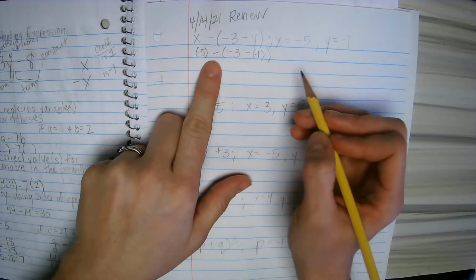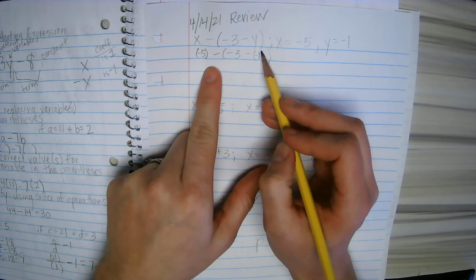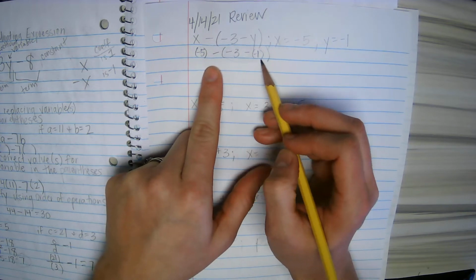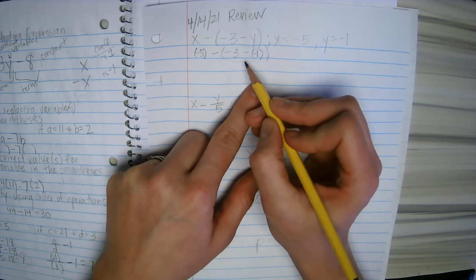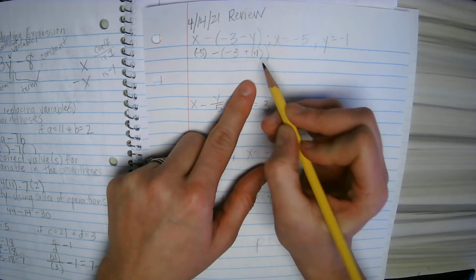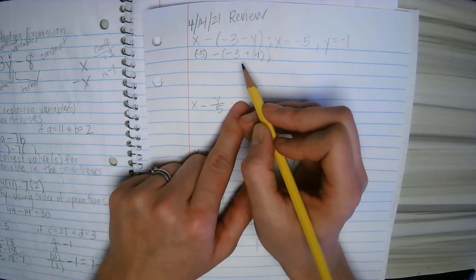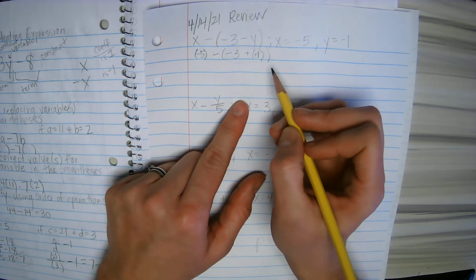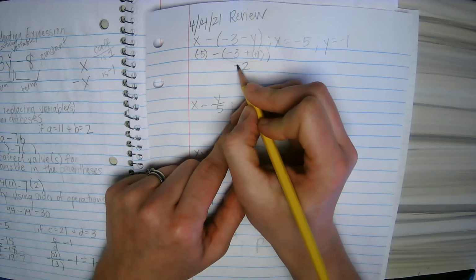So I have negative 5 minus, and then I have what's in parentheses. So I need to complete this operation inside the parentheses. Negative 3 minus a negative 1. So I'm adding the opposite here. So I have negative 3 plus 1. My signs are different. I find the difference. 3 minus 1 is 2, but my bigger number is negative.